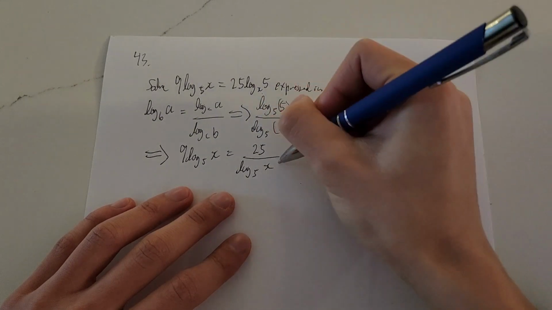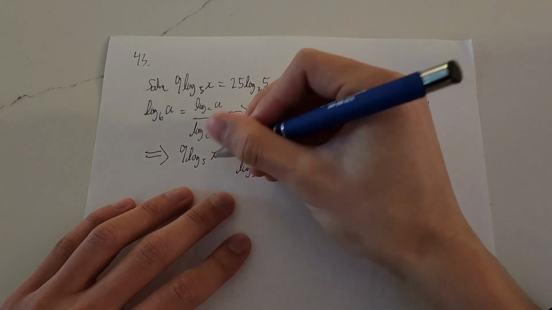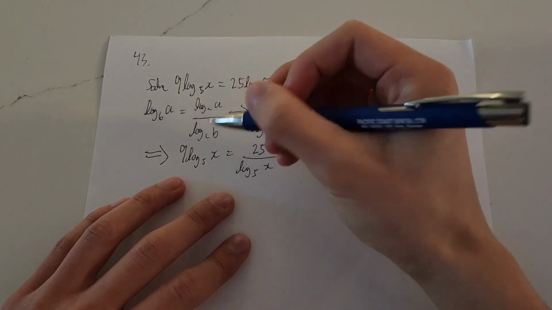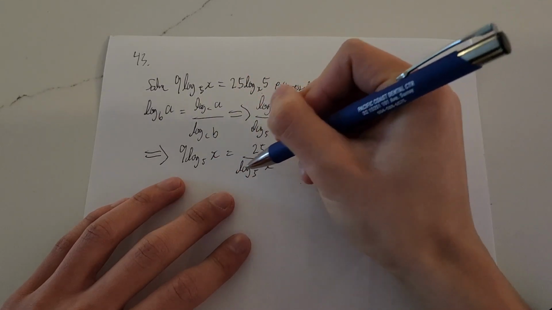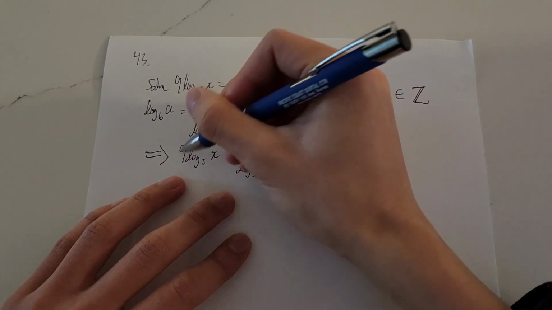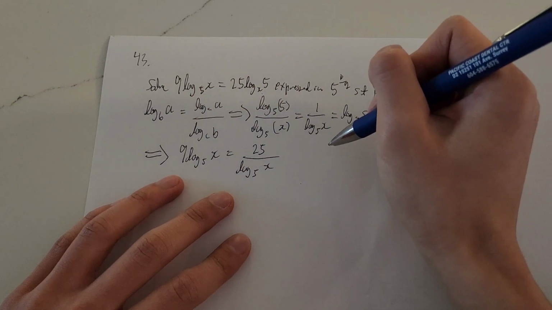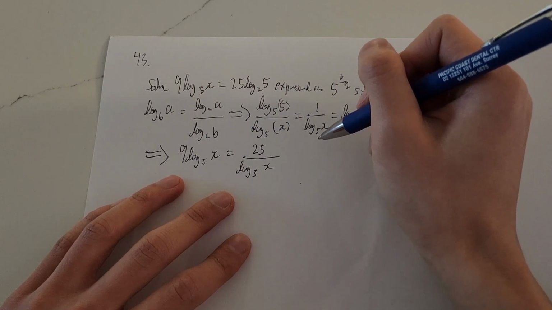And now that we're here, how can we solve this equation? Well, this is quite a complicated equation to solve. The reason is that we have a log in the denominator, and we have a log on the other side of the equation in the numerator, right? So in order to simplify this equation, what should we do?